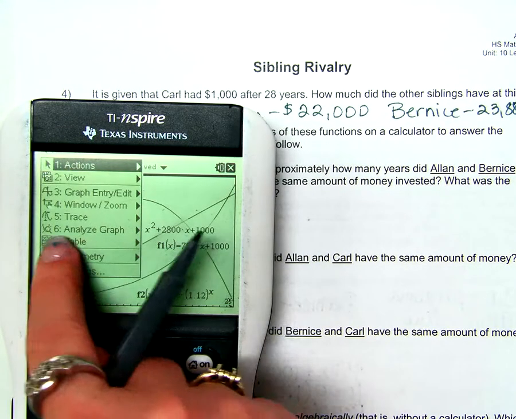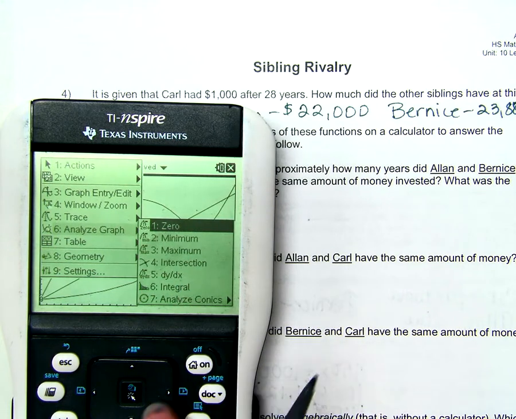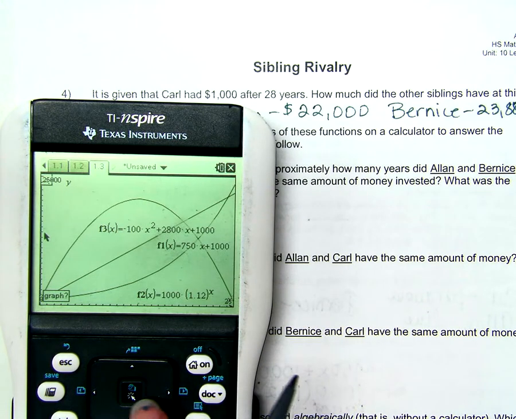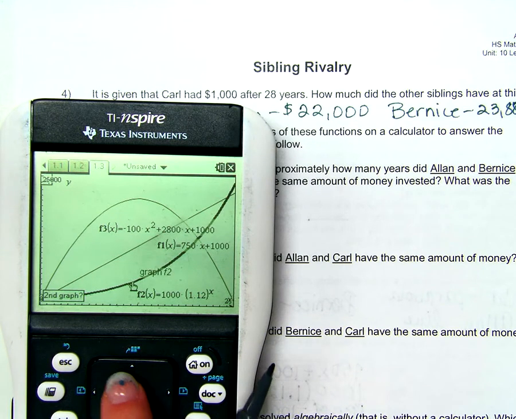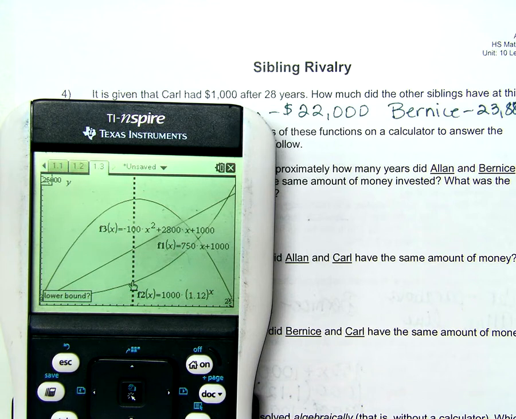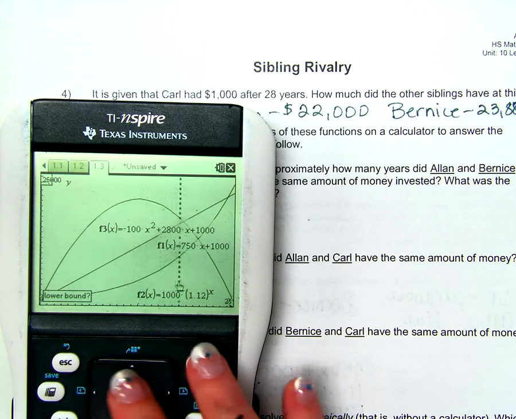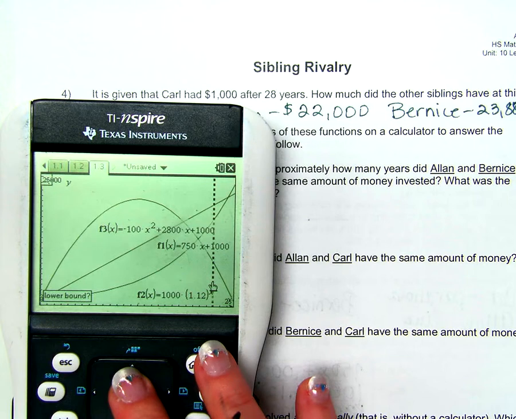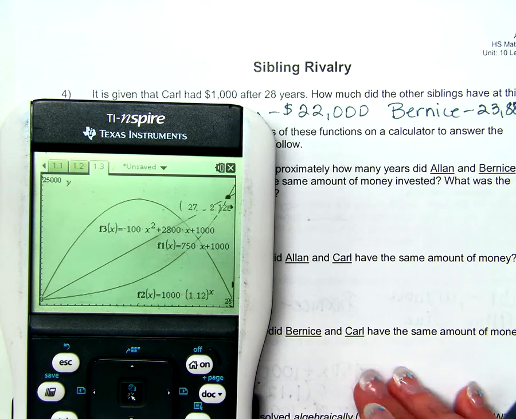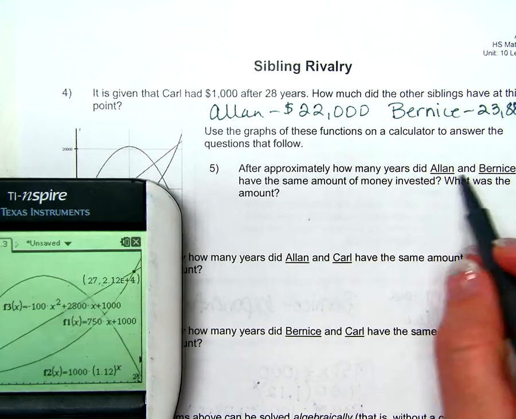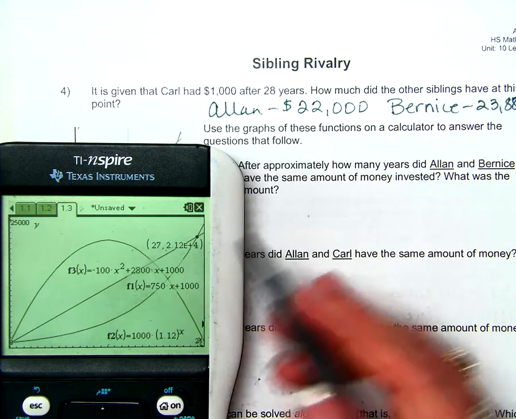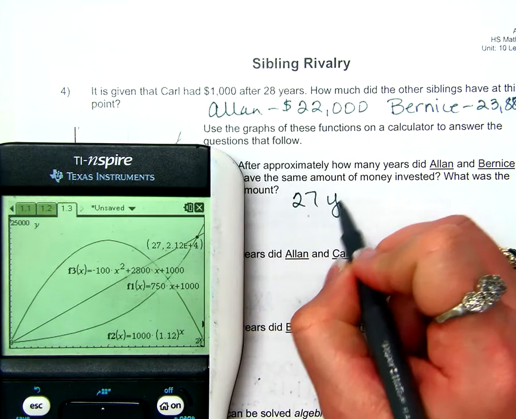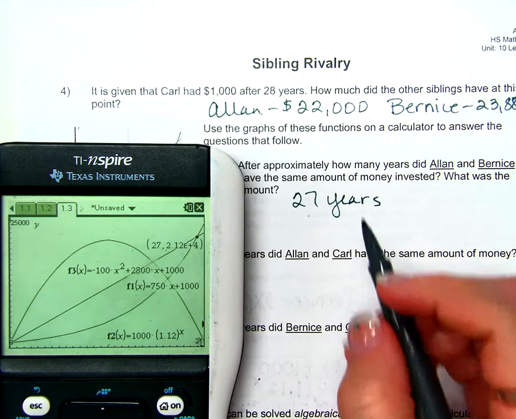So menu, analyze, an intersection. Okay, let's see. Which graph are we talking about? We're talking about the line and the exponential. So it's right over here, isn't it? So, after how many years did they have the same amount? What can we know? 27 years. Alright. And after 27 years they had?